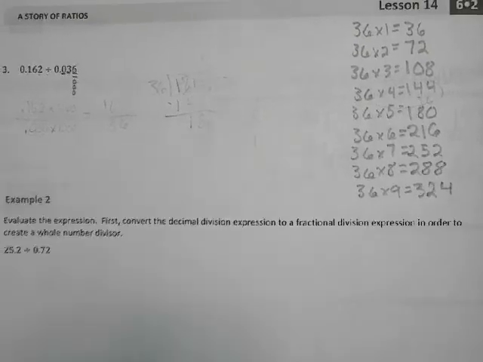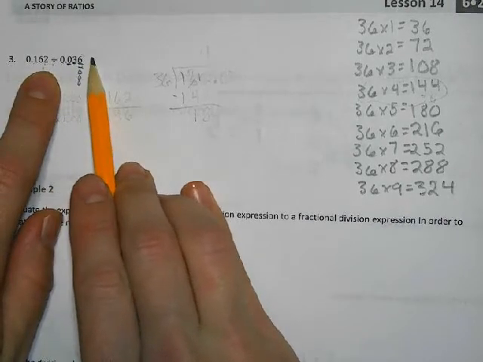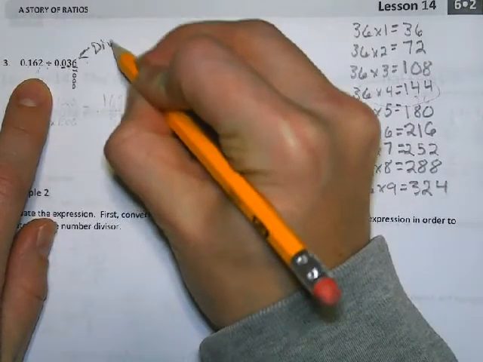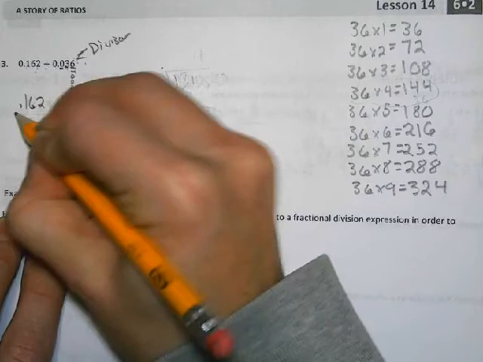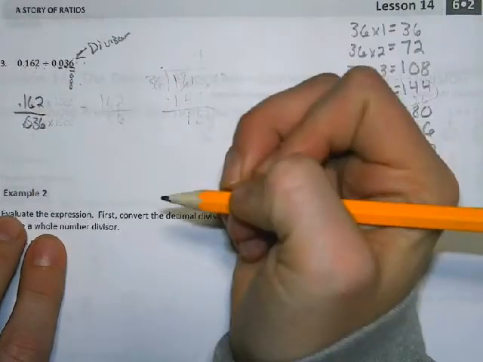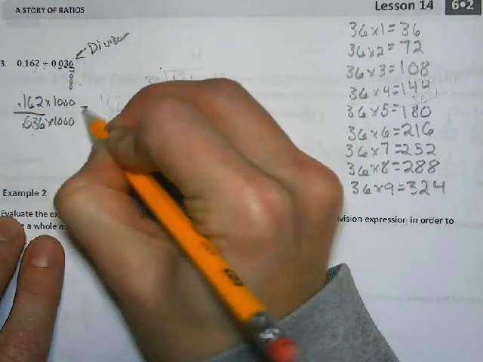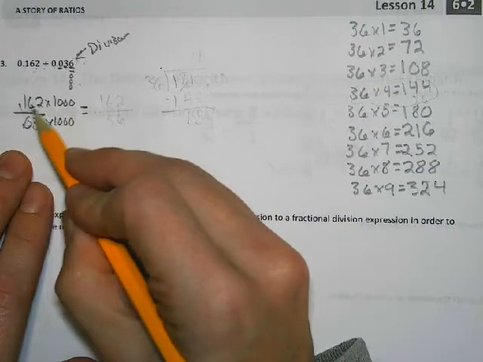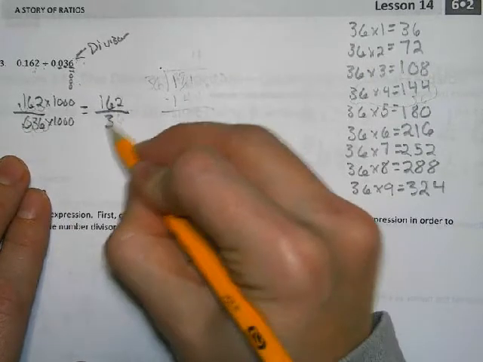Okay, so let's go ahead and do the next one. You're not going to have to do that for every single one. Looking up here, again, I already did the table for you. If you look, we have 162 thousandths divided by 36 thousandths. I go to my divisor, and my last number is in the thousandths place. And so that's 162 thousandths divided by 36 thousandths. Because it's in the thousandths place, I have to multiply by 1,000. And because there are 3 zeros, this is going to move 3 times. That's 162 over, this moves 3 times, 36.